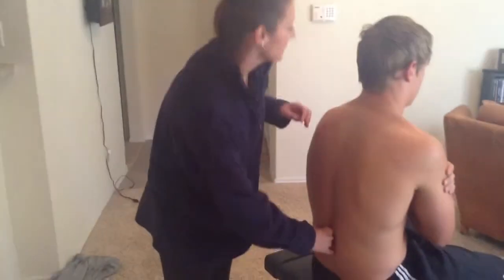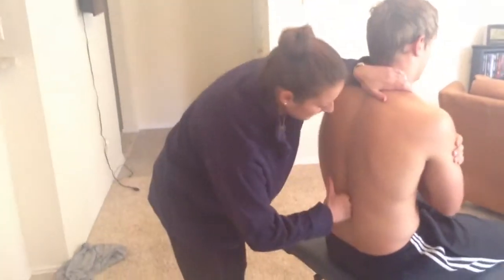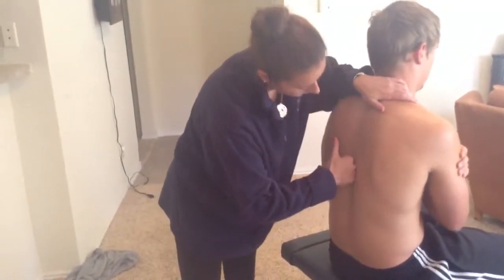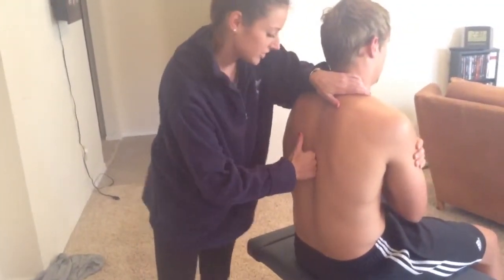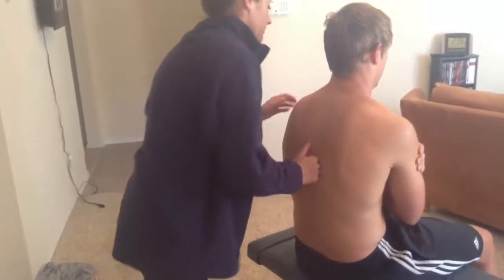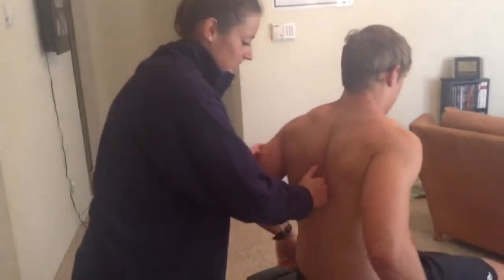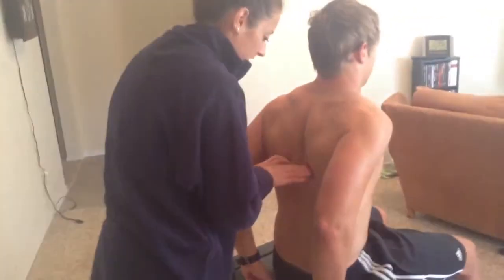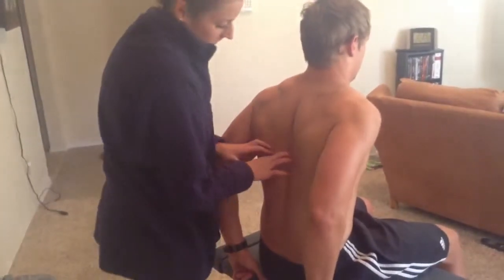I always lose my breath. Okay, now I'm going to continue back up the spine. I do feel restriction in the thoracic area, so I'm going to have you pull your arms back for me, please. I'm going to go to the inferior border of the scapula to the midline right here.